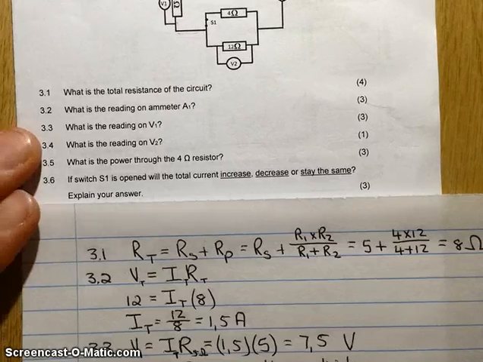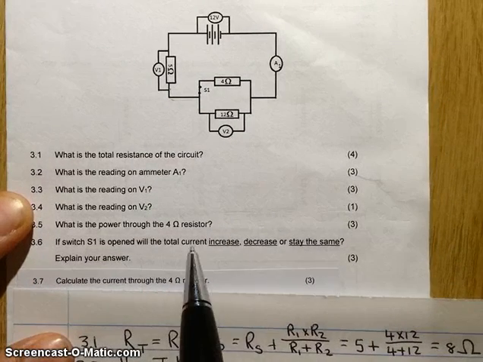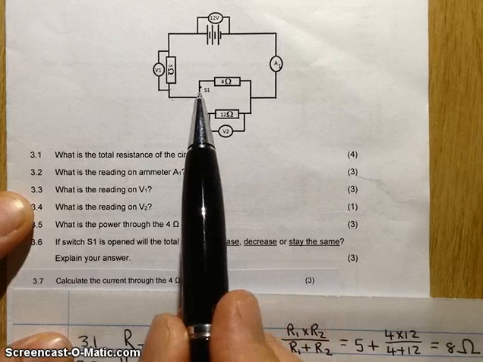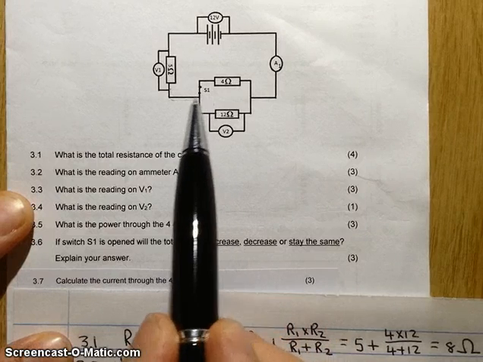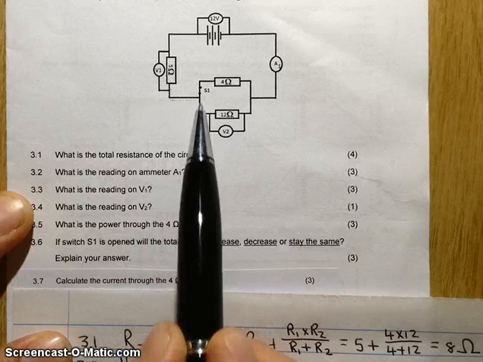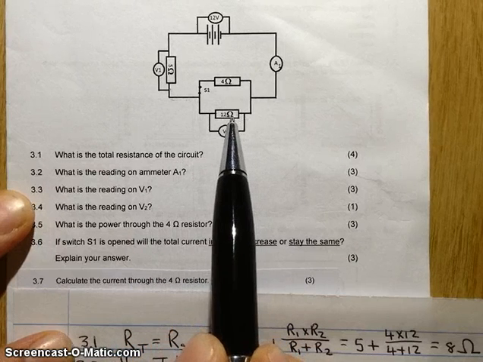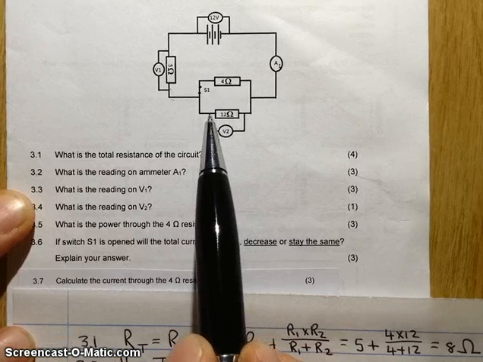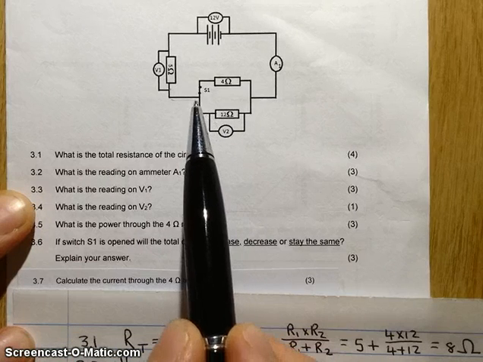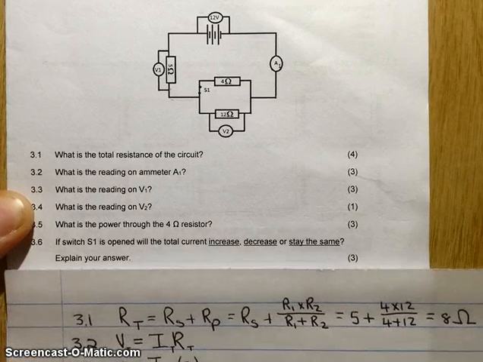Then 3.6, the question is now, if switch S1 is opened, will the total current increase, decrease, or stay the same? The total current, now if S1 is opened, the whole circuit changes into a series circuit. Current will only flow down here through the 12 ohm. So the total resistance will change. The total resistance will increase. Therefore, the current will decrease.